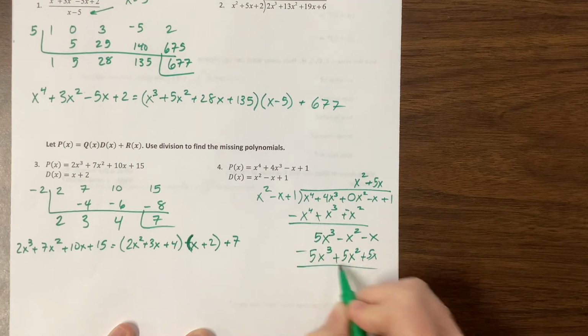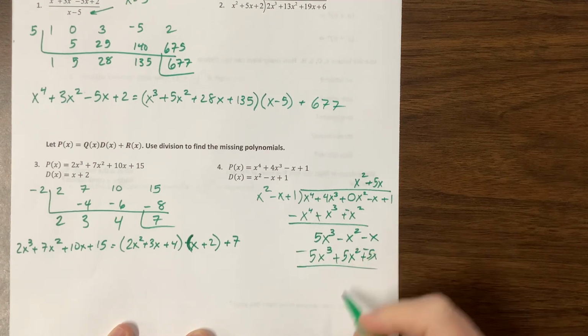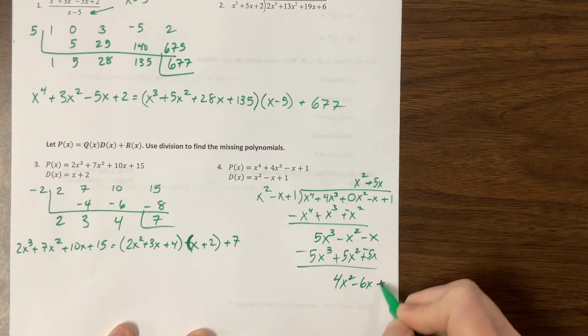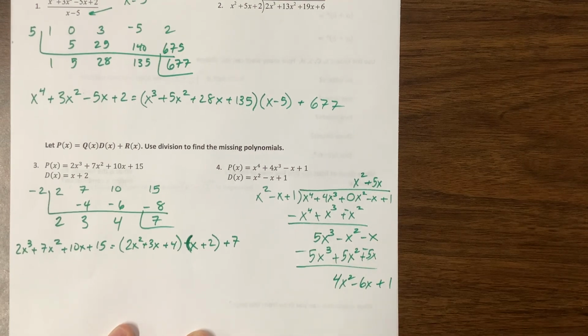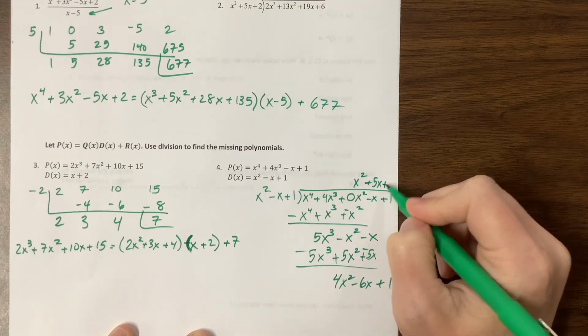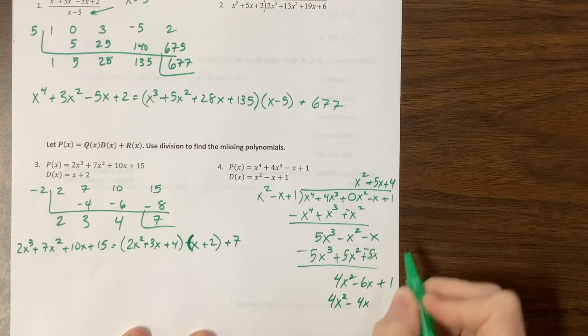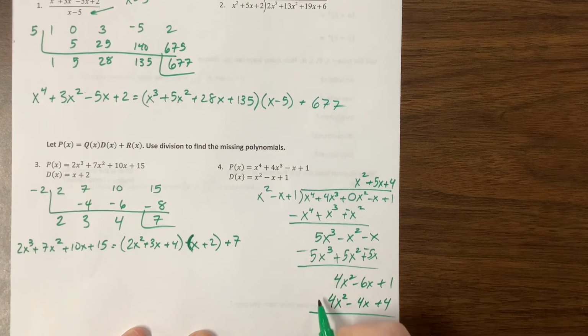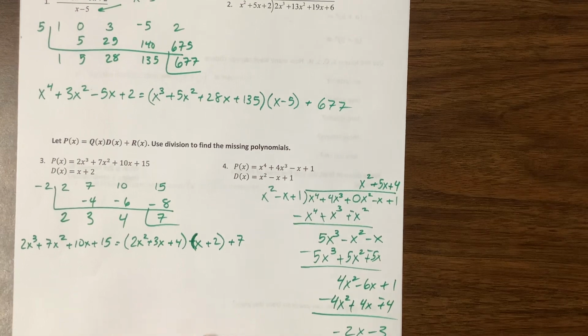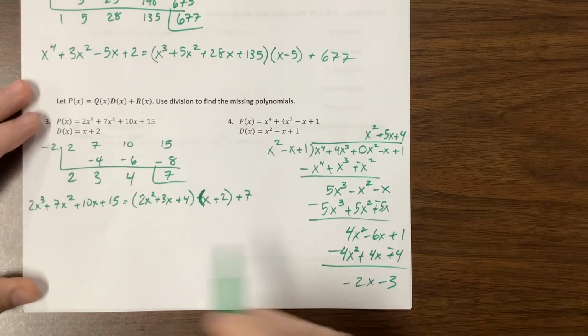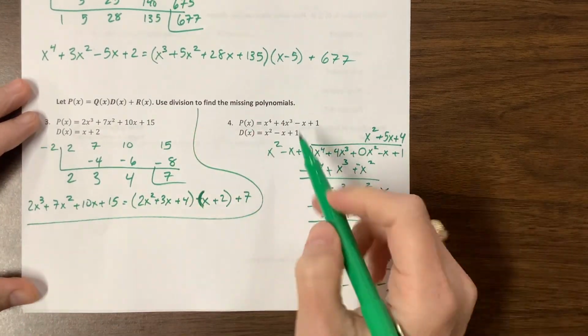We're going to subtract, subtract, subtract. That's gone. This becomes 4x squared minus 6x. Bring down the plus 1. Okay, 4x squared divided by x squared is a positive 4. And then I can multiply back. I have 4x squared. I have a minus 4x. I have a plus 4. Subtract, subtract, subtract. And that's gone. This becomes a negative 2x and a negative 3. Oh, there you go. Okay, and so here is the answer.